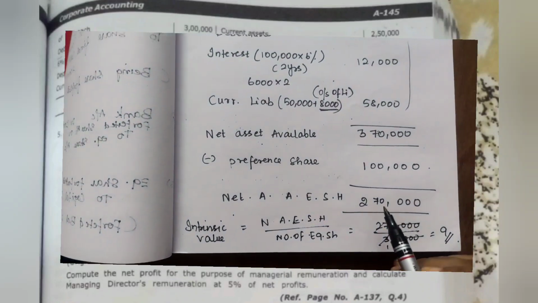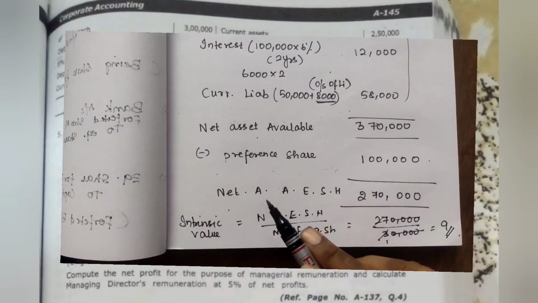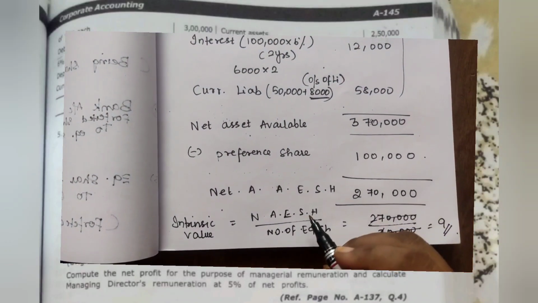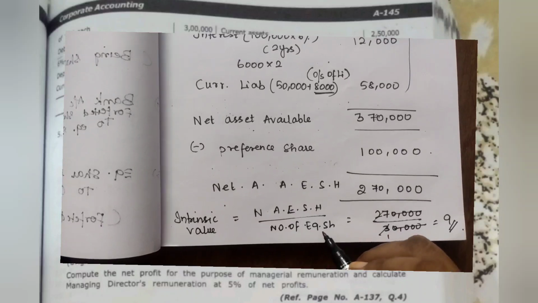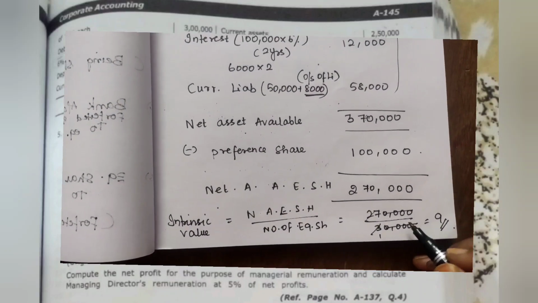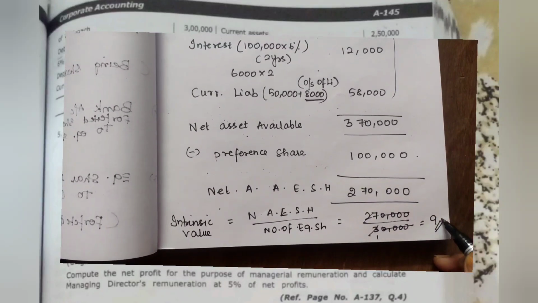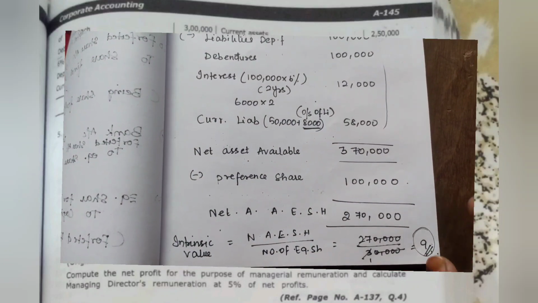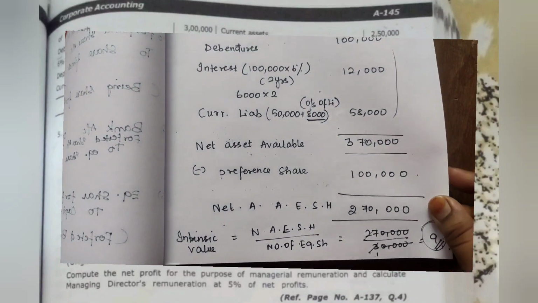By that, this is the net asset available for equity shareholders, which is 2,70,000, and we need to divide it by the number of equity shares in our balance sheet, which is 30,000 shares. So 2,70,000 divided by 30,000, we get the answer, which is rupees 9, our intrinsic value. I hope you are clear.